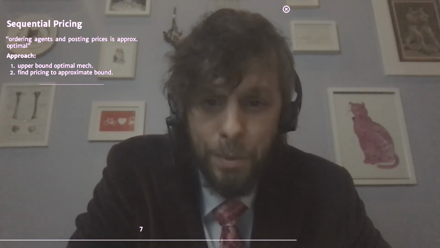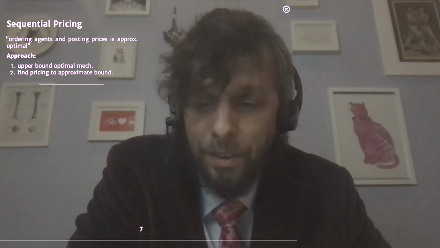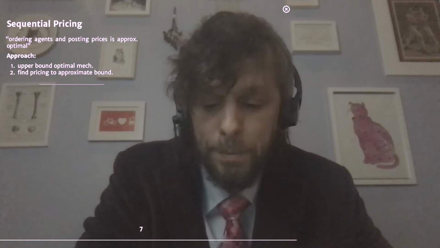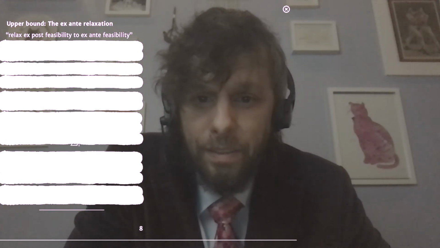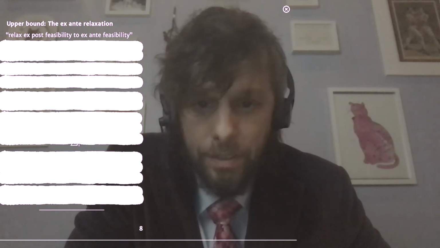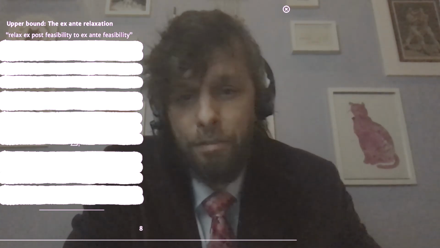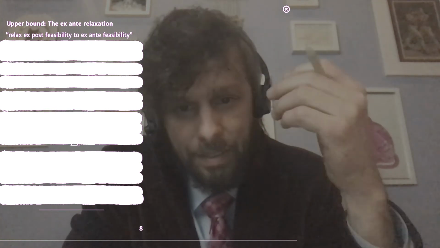The main approach that we're going to be taking is to identify a good upper bound on the optimal mechanism, and then to look at pricings that approximate this upper bound. This upper bound is one of the canonical upper bounds in the literature on Bayesian approximation. And that's the following. So the idea is this.